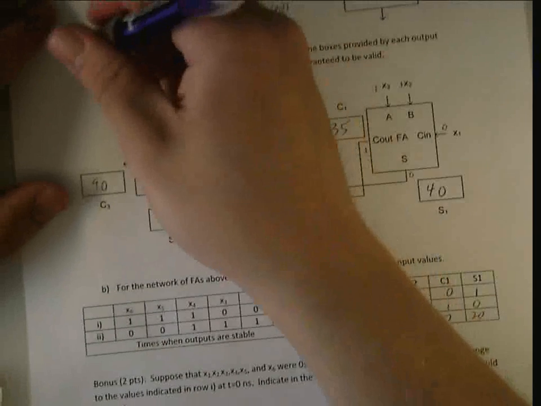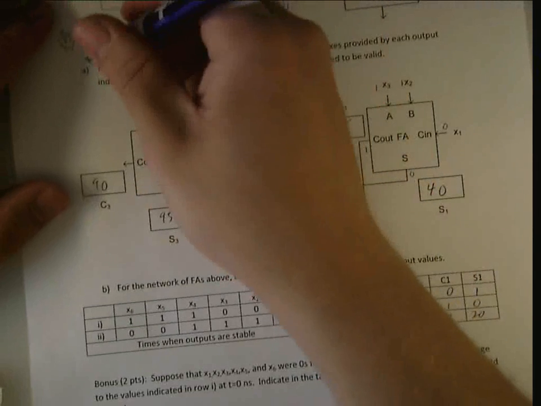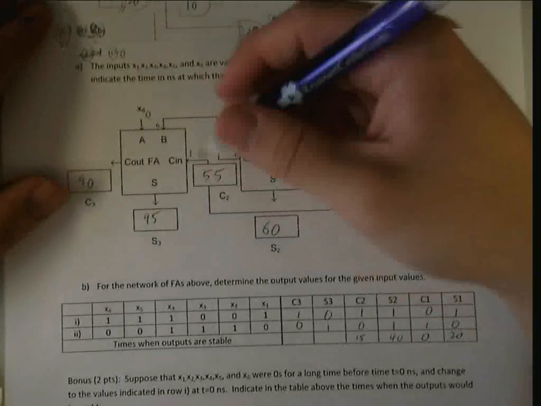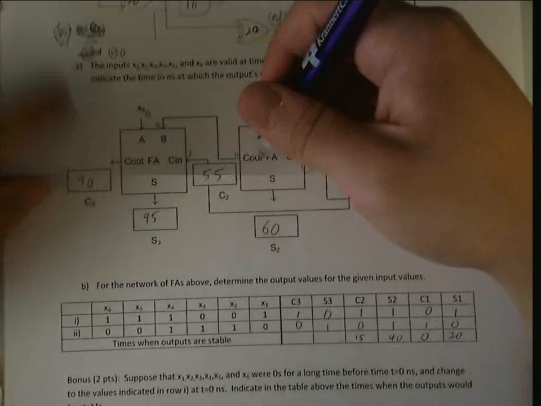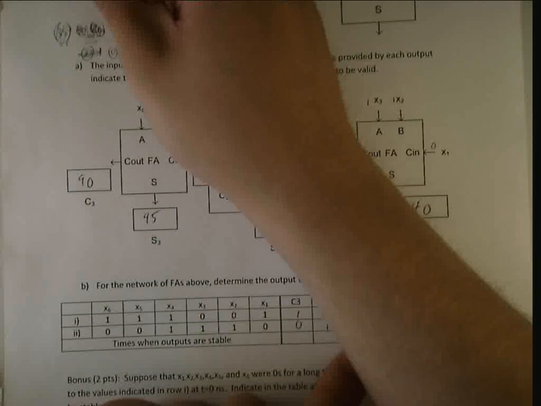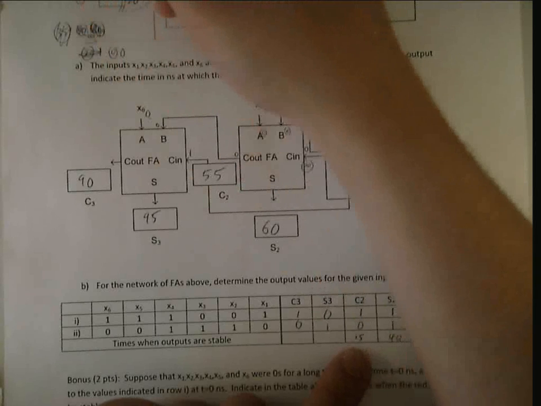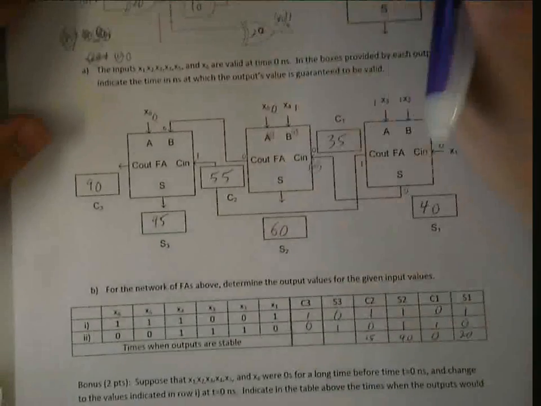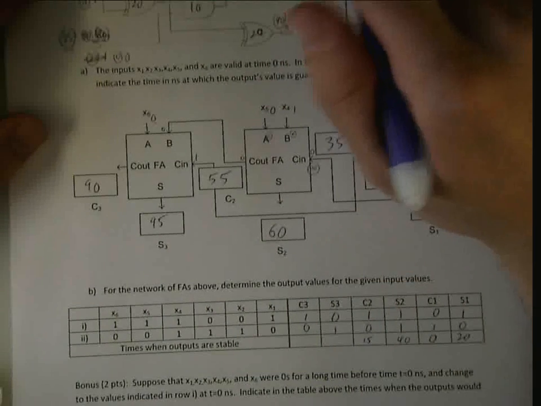So that was available at time 0. So I'm going to redo this yet one more time. A lot of scratch outs on this one. So it's going to be 0 at time 0. We know that because the C1 was stable at time 0. And then we have this coming in. So the C out, C2, was available at 15 nanoseconds. And that is our B. So this was a 1 at time 15, and A was a 1 at time 0. So we need to figure out S3.